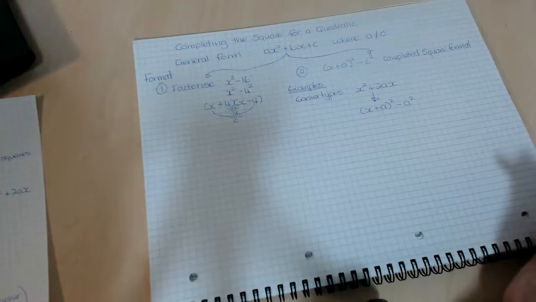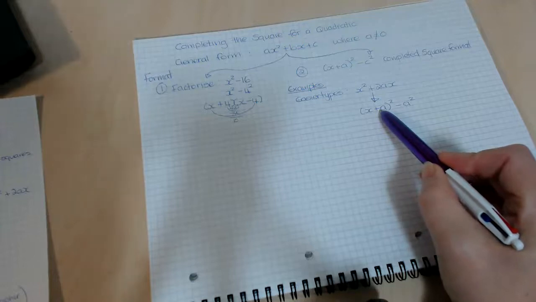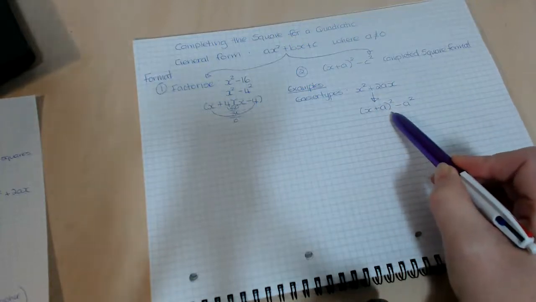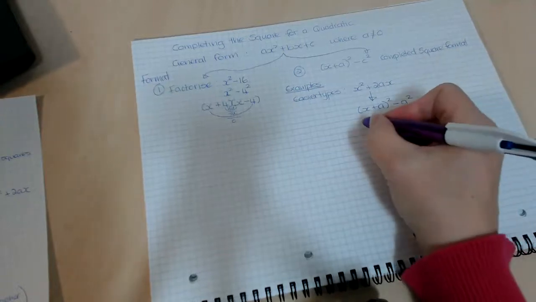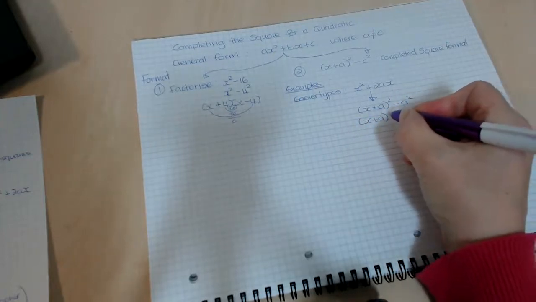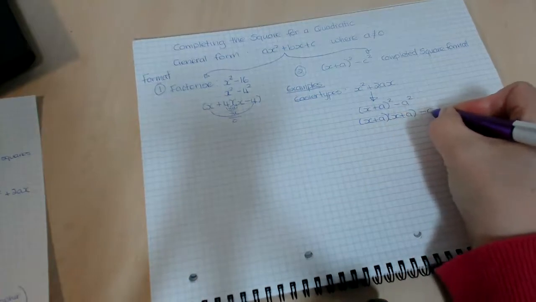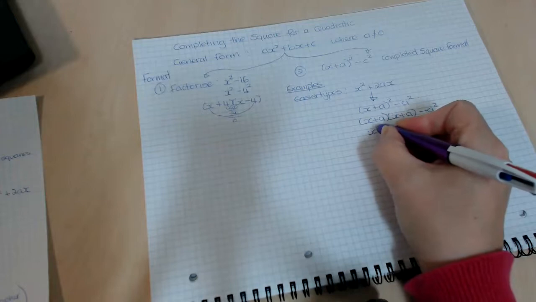One of the things that I often explain to students is that this and this are actually the same thing. It's just taking that quadratic and changing it into that format. Because if I take this here and expand it, you know that means x plus a times x plus a, minus a squared. So what that gives us is x squared.